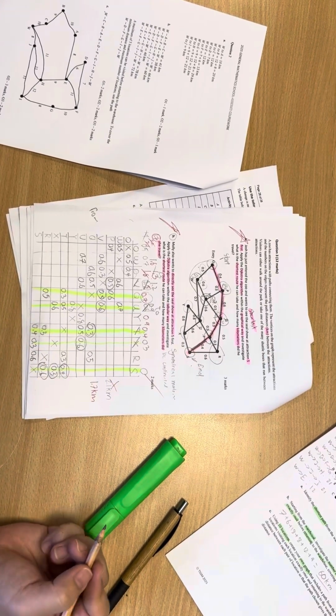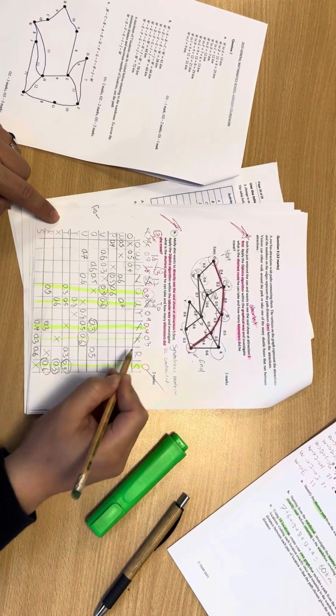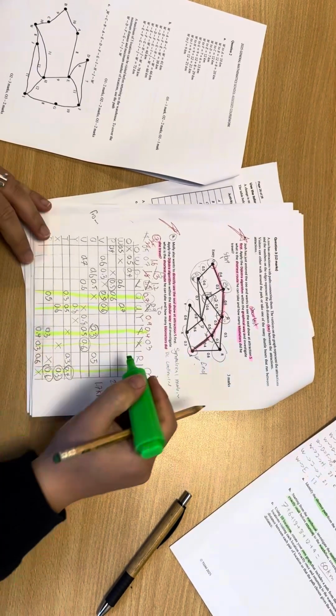And then the last one is going to be 0.6. This is 0.6, so this is your last try. 0.6 gives you the R. Where is R? This is R. So this is going to be the R.